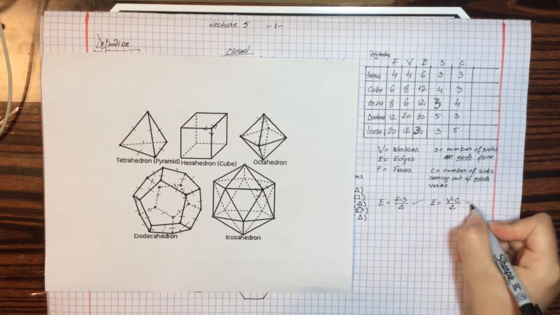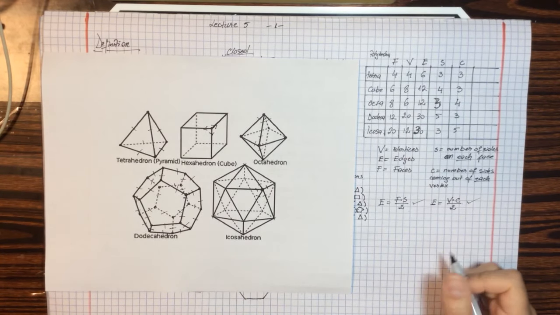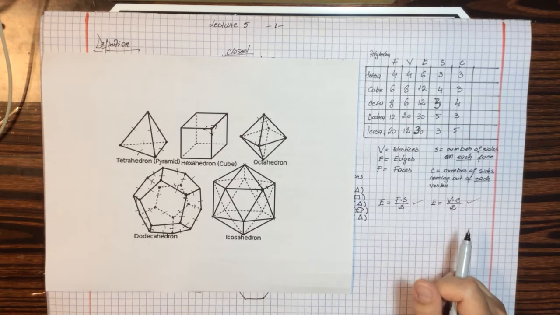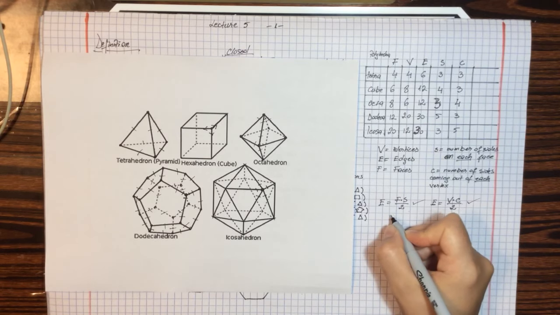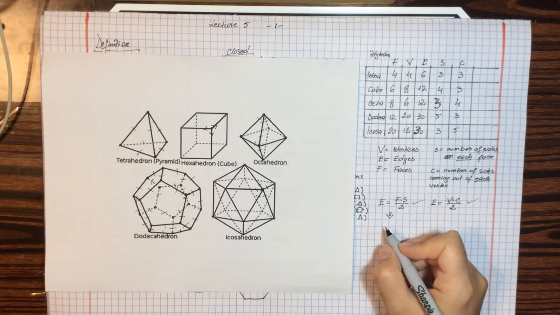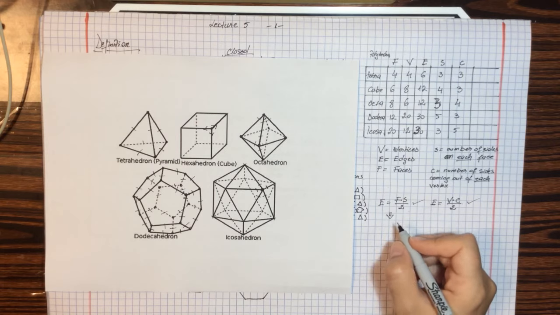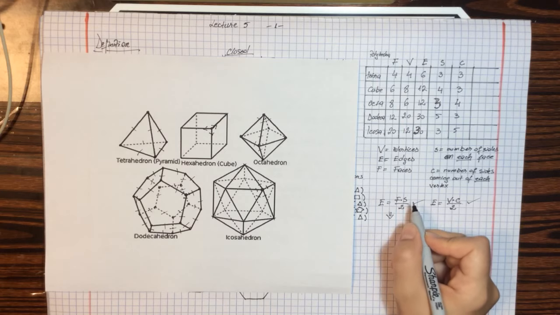I'll work with these two formulas, and I'll make sure that they are incorporated in the proof that will follow. All right, notice the following. From this formula, what can I say about the number of faces? Can I solve in this formula for the number of faces? The answer is yes.